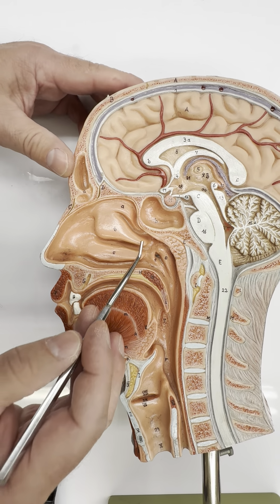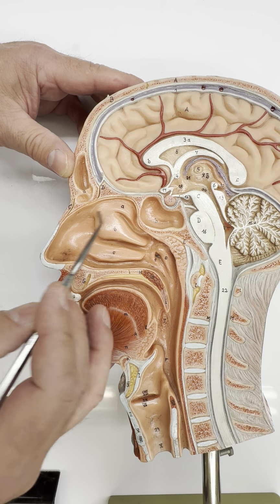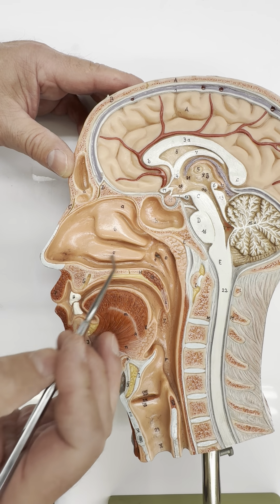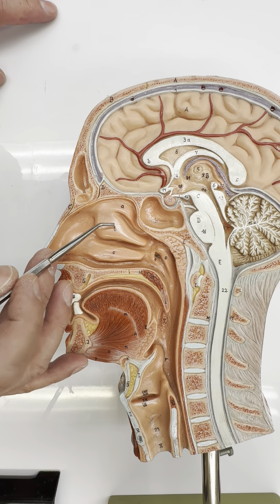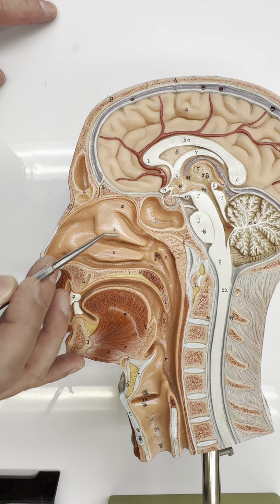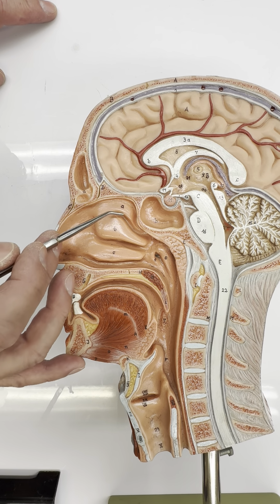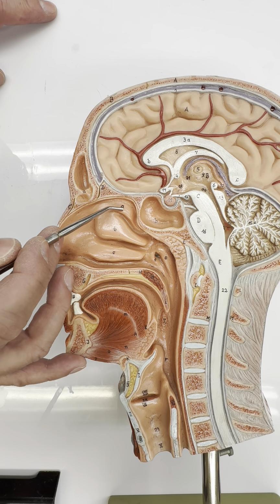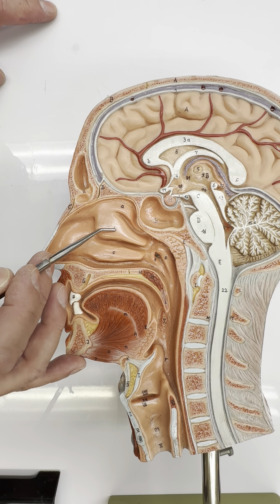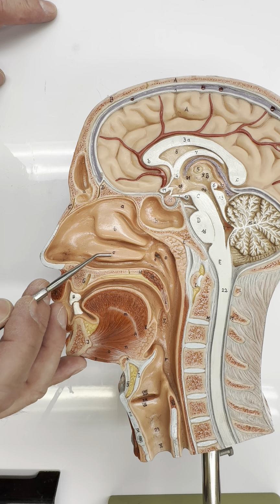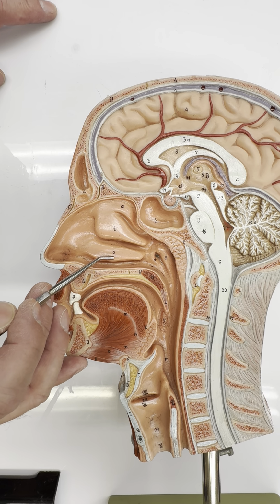Next is the nasal cavity. All of this area is the nasal cavity. Within the nasal cavity, we're seeing these bones that curl in here. These three bones are called the nasal conchae. The upper one is called the superior nasal concha. Here is the middle nasal concha, and there is the inferior nasal concha.